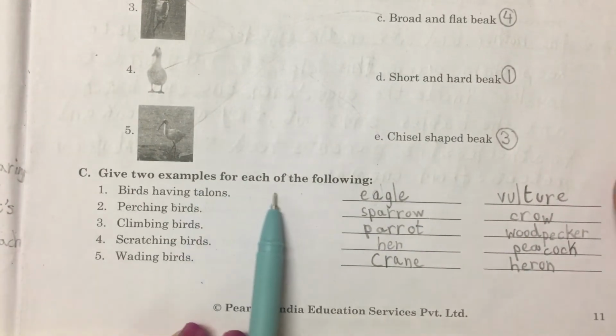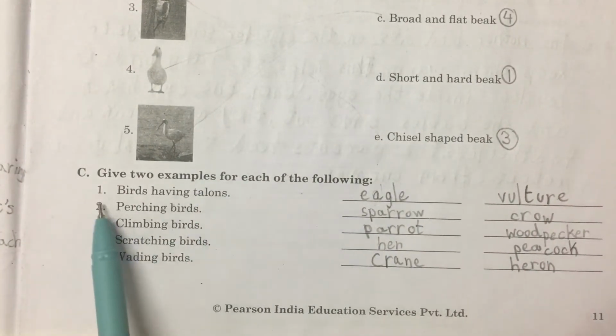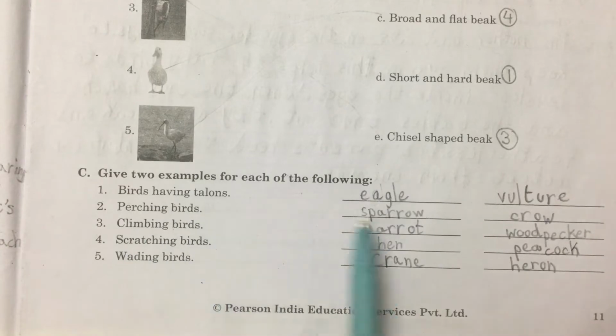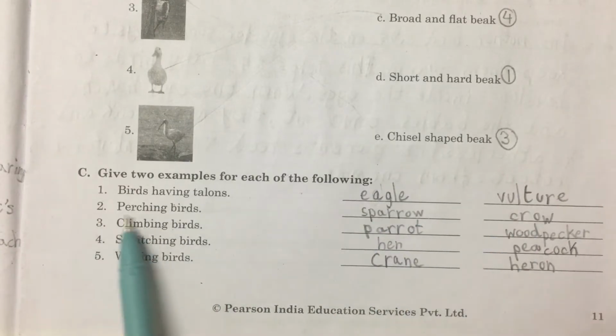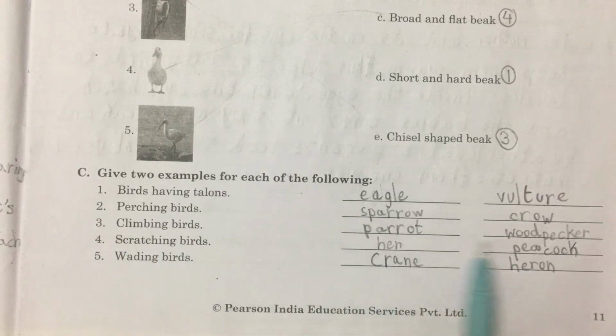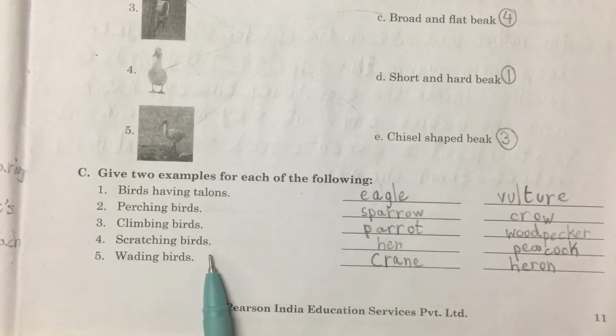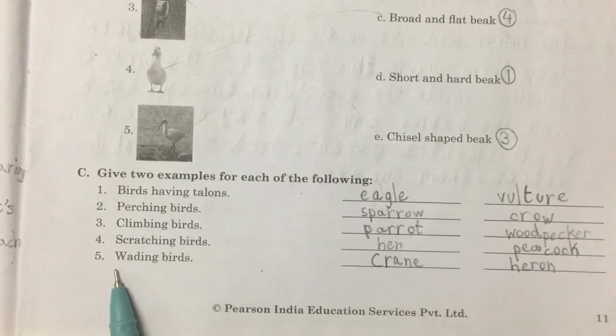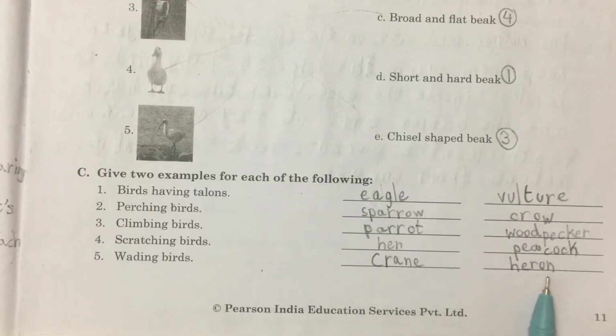Give 2 examples for each of the following. Number 1. Birds having talons: eagle, vulture. Number 2. Perching birds: sparrow, crow. Number 3. Climbing birds: parrot, woodpecker. Number 4. Scratching birds: hen and peacock. Number 5. Wading birds: crane and heron.